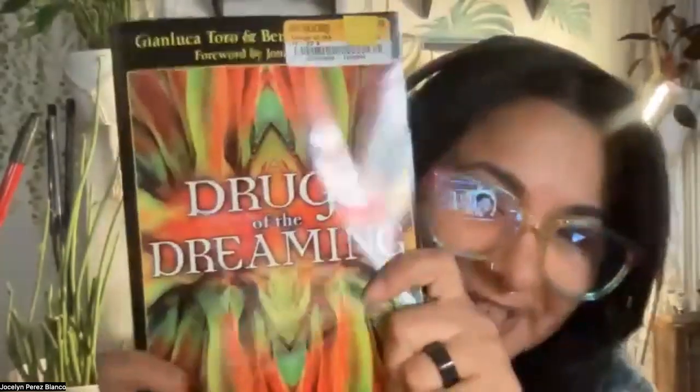Then I got this other used book. All used books were $2, which I was very happy about. It's called Drugs of the Dreaming, and it's all about plants that were used traditionally for dreaming, for hallucinogens, for this kind of psychoactive effect. I thought that was really interesting.